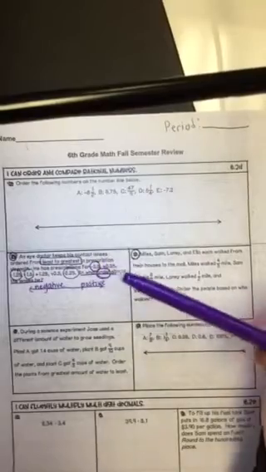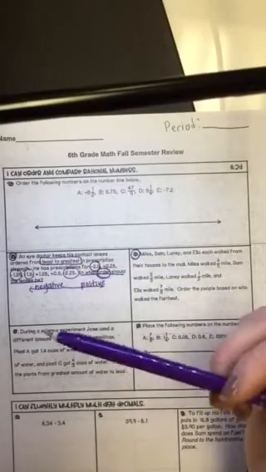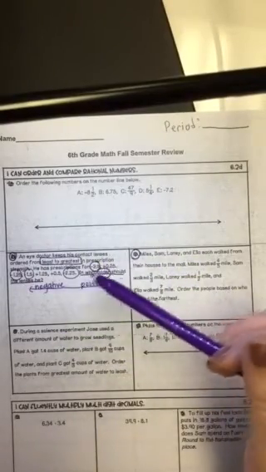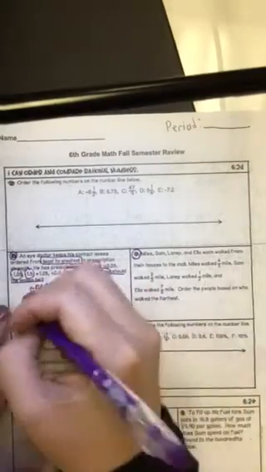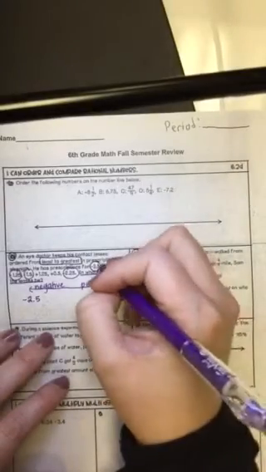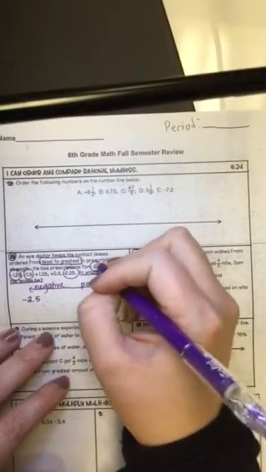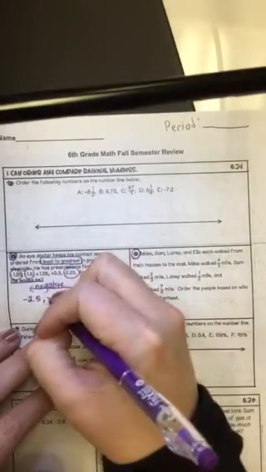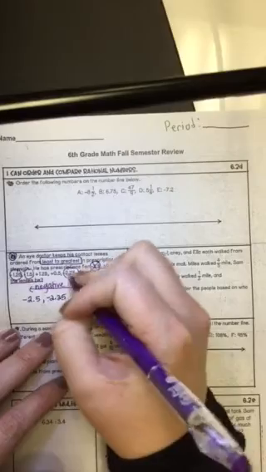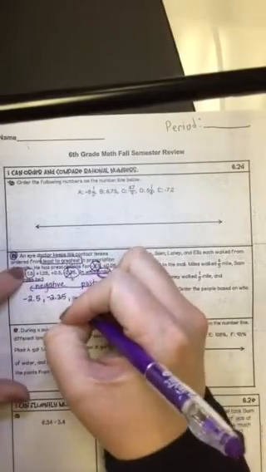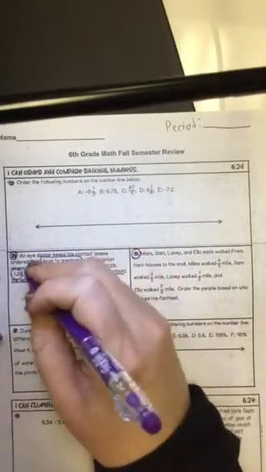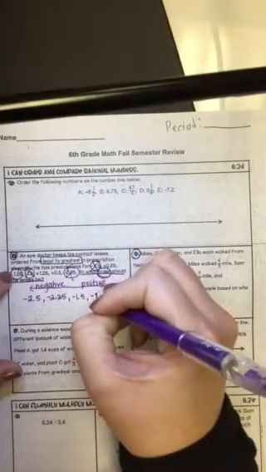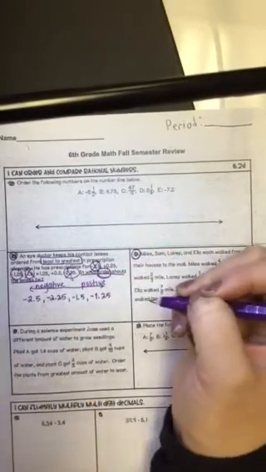And when I look at the negative numbers, you have to remember that the bigger the number, the smaller it is. So if we look at our negative numbers, our biggest negative number is negative 2.5. After negative 2.5, so I can cross it off because I used it, I'm going to go to negative 2.25, negative 1.5, and then negative 1.25. So I have all of my negative numbers in order from least to greatest.